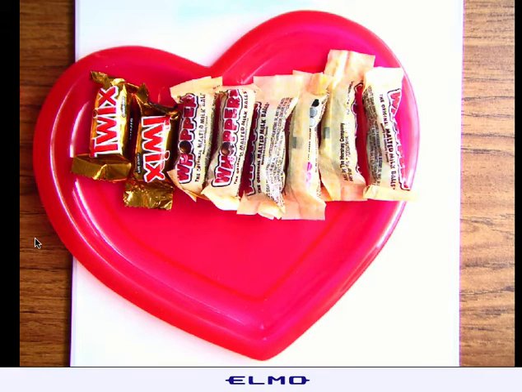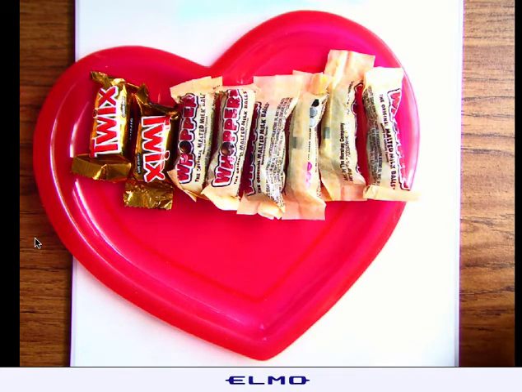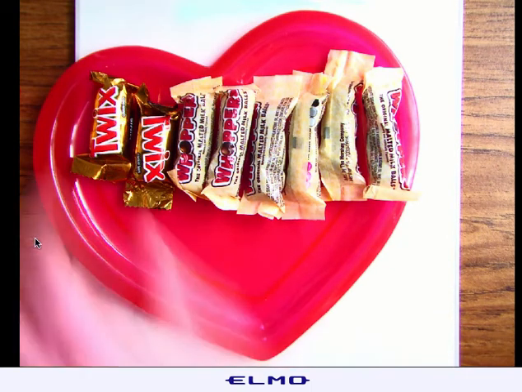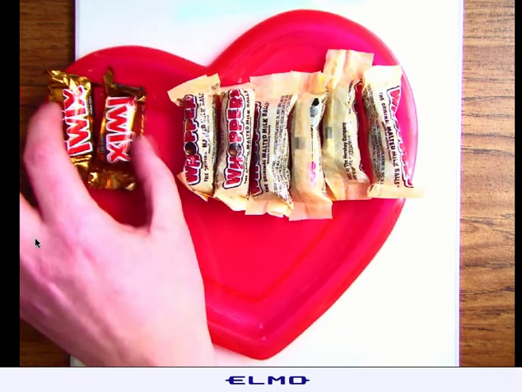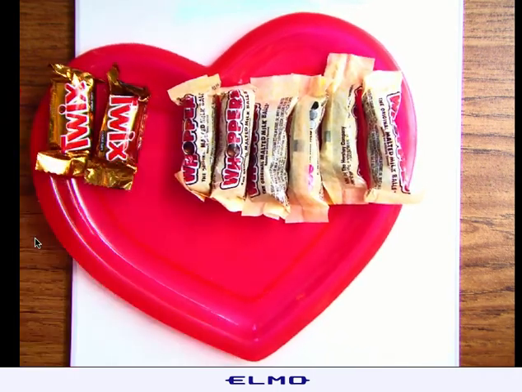How's that? Well, because I'm noticing that I have 3 times as many Whoppers as Twix. How did you figure that out? Did you put them in groups or something? I did. I'm noticing that there's 2 groups of Twix right here. Well, there's 2 Twix in a group. This is really one group, but there's 2 Twix in my group there.